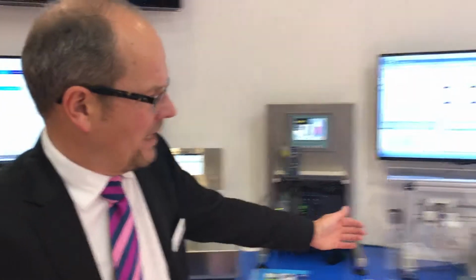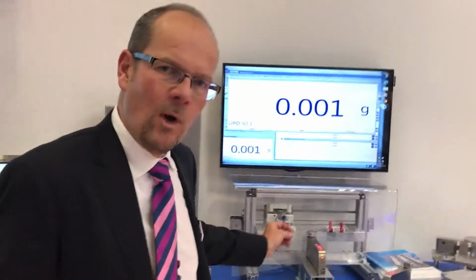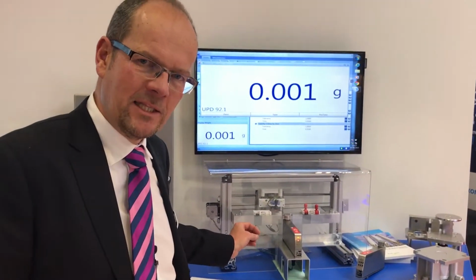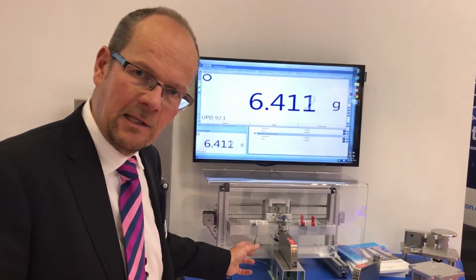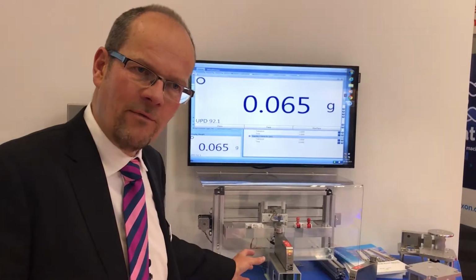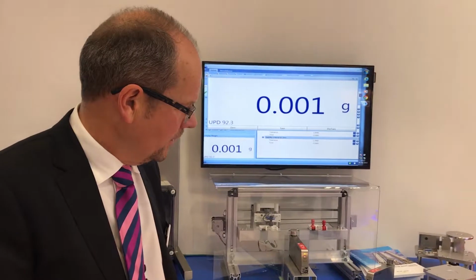Over here we then have very high accuracy weighing, where we're weighing down to 5 decimal places of a gram, and again that information then is displayed or can be captured automatically. These all have Ethernet IP, their own IP address, and we can provide that information out onto the network.